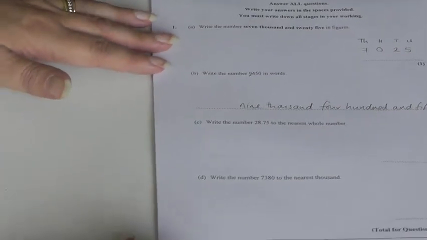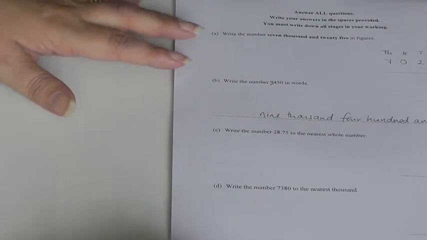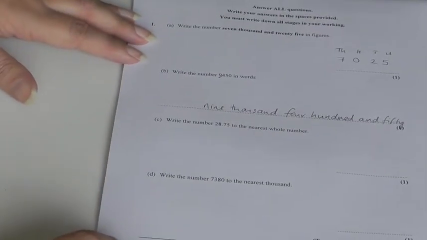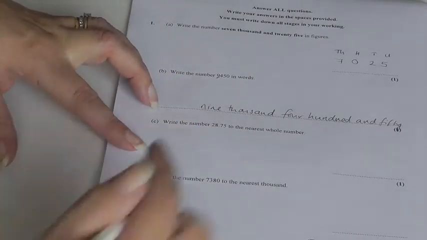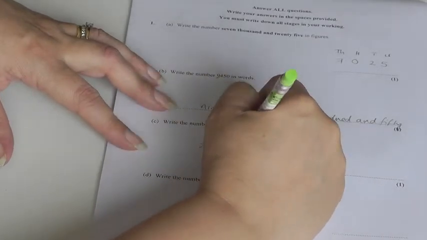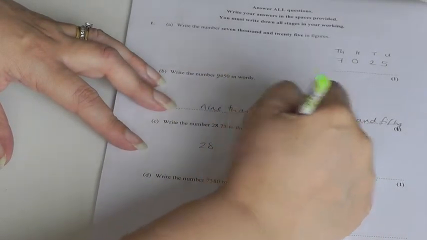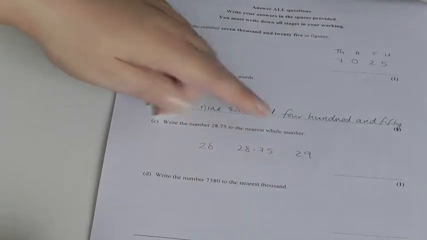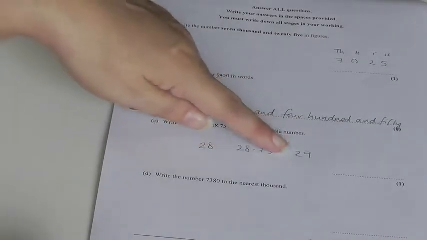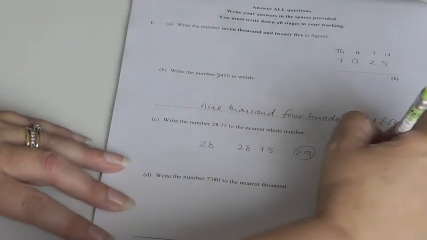The next question is asking us to round a number to the nearest whole number. The number is 28.75. If you imagine this as money, you need to think, is 28.75 closer to £28 or to £29? And you should be able to work out it's closer to 29.